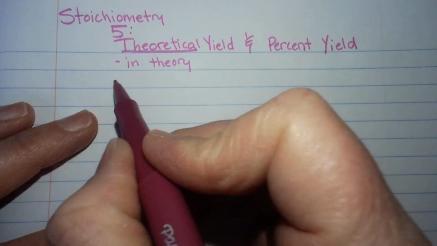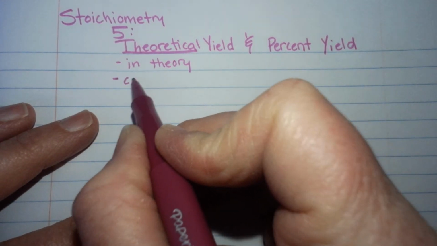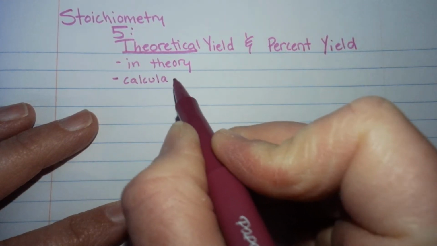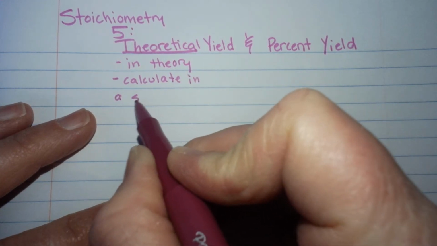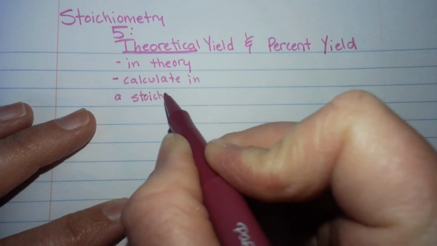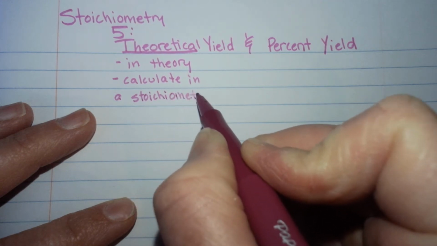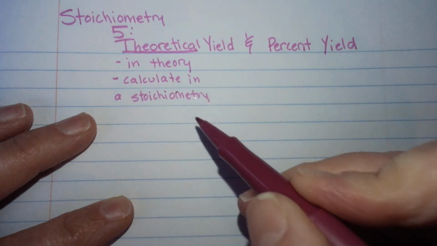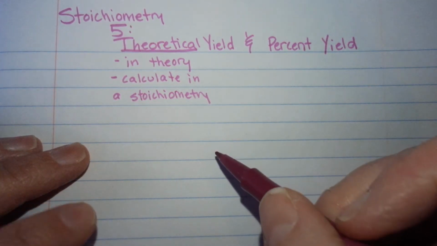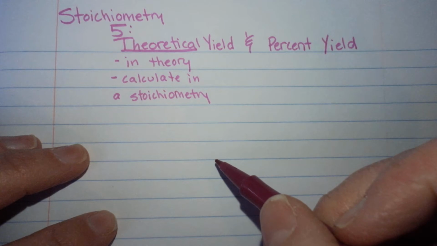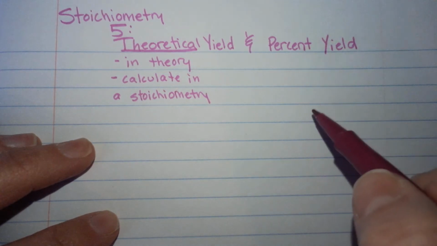The theoretical yield is what we calculate in a stoich problem. So we can calculate it, but that's not always what happens in the real world. Okay? And that's where percent yield comes in.